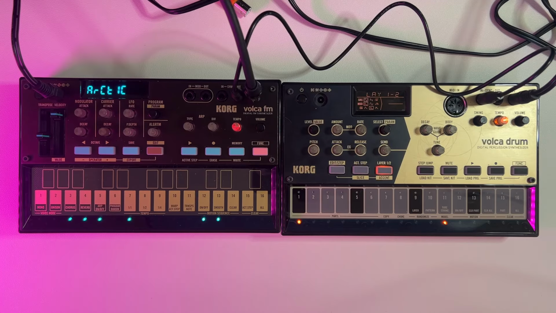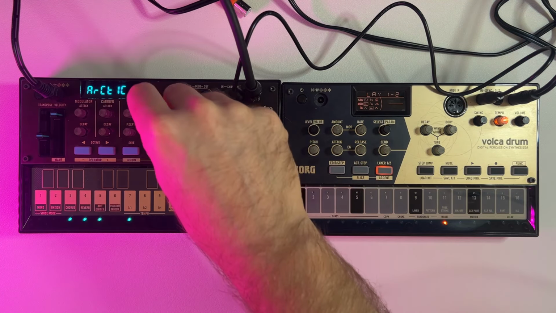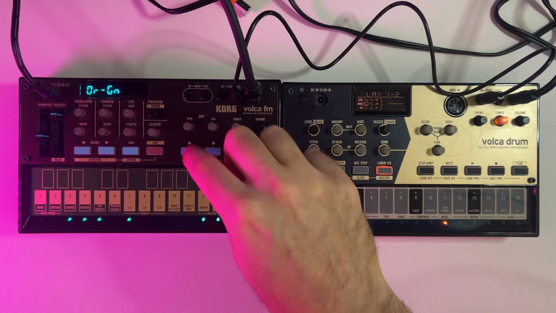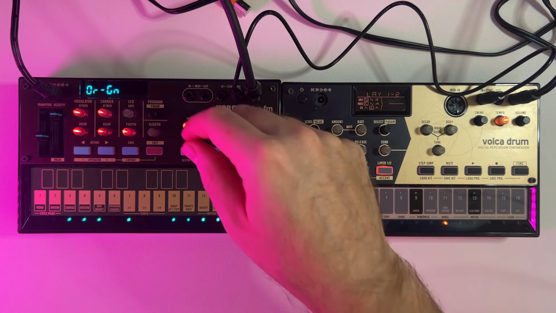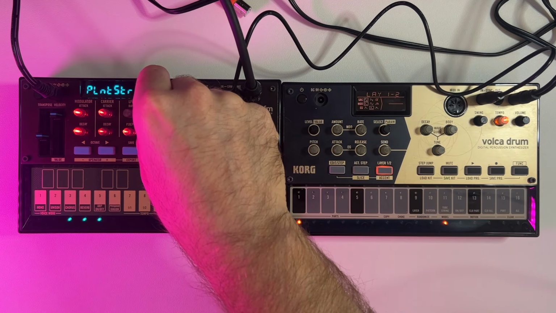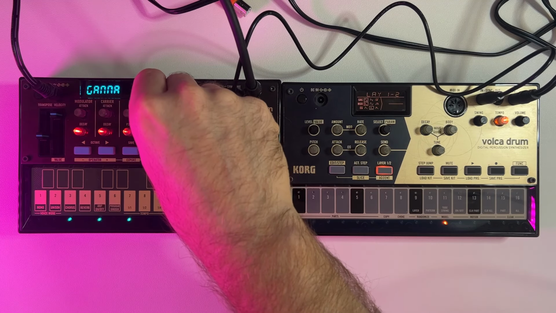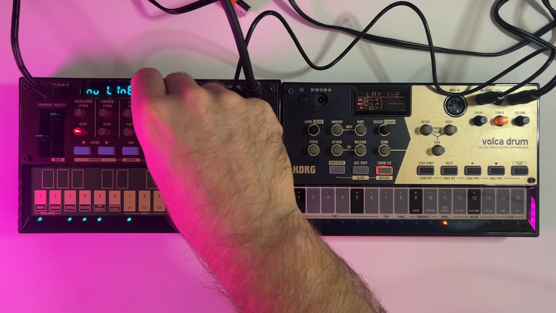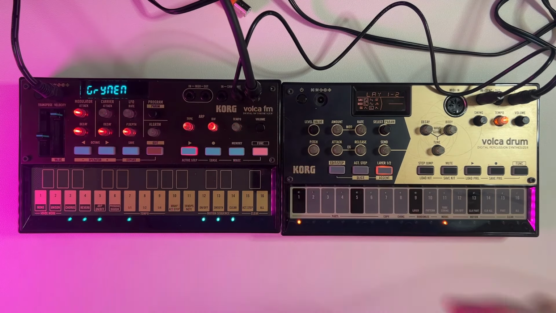One final thing I want to show here real quick is we can also change the preset to get some really interesting sounds. Ooh, that sounds pretty crazy.